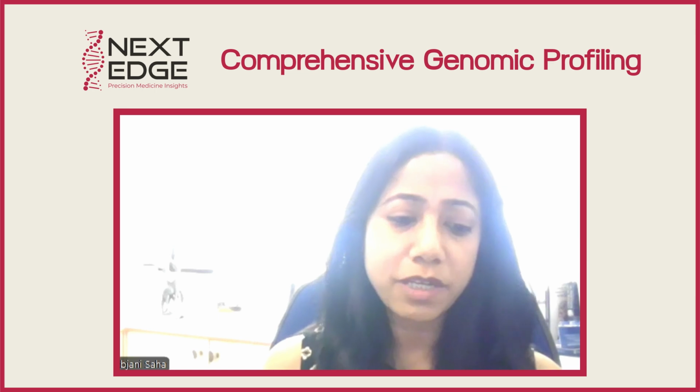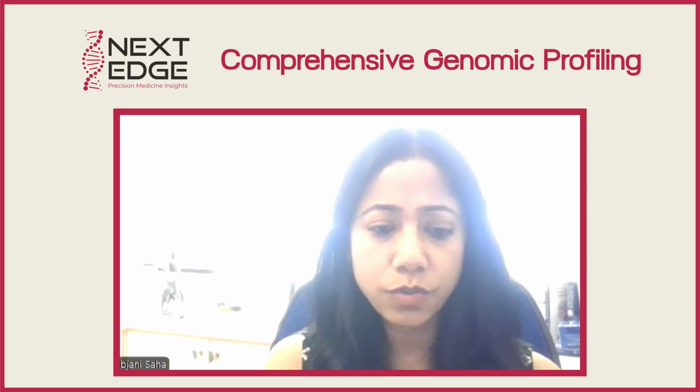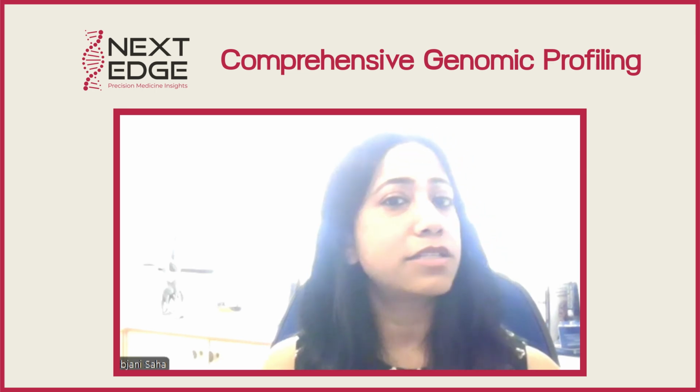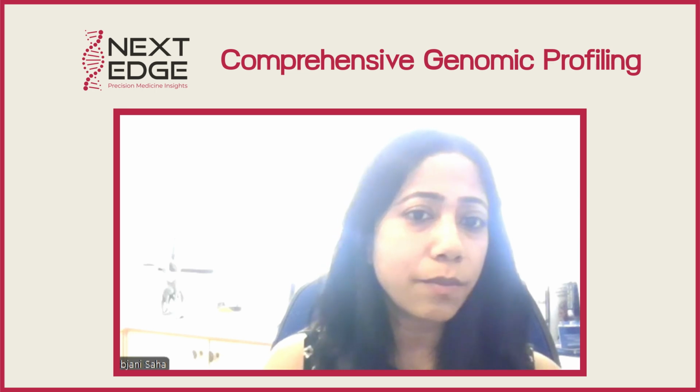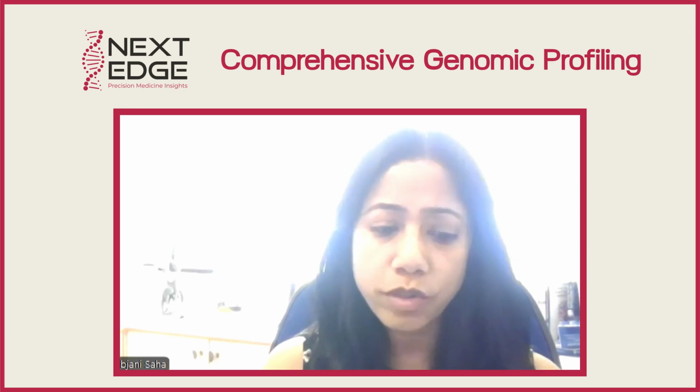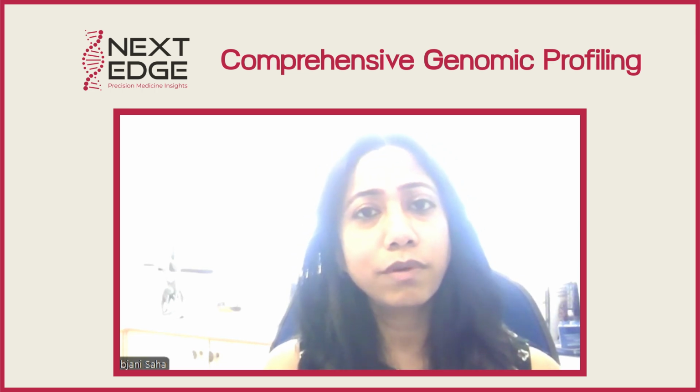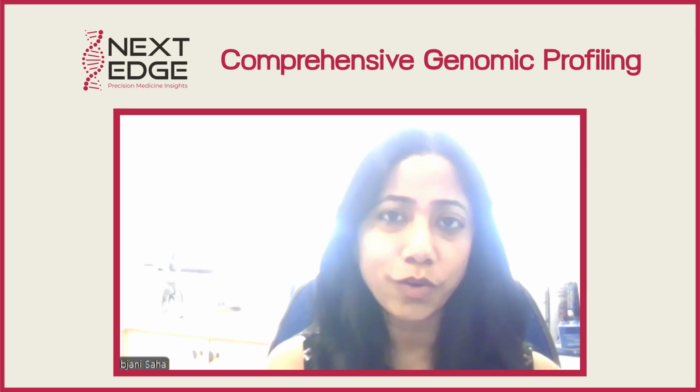So all of this information helps the clinicians to take very informed, personalized treatment decisions. And this includes targeted therapies, immunotherapies, and it also gives them options for clinical trials, etc. So this is basically the long and short of comprehensive genomic profiling.